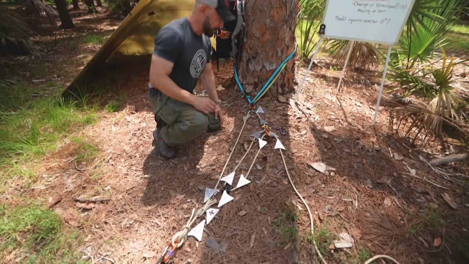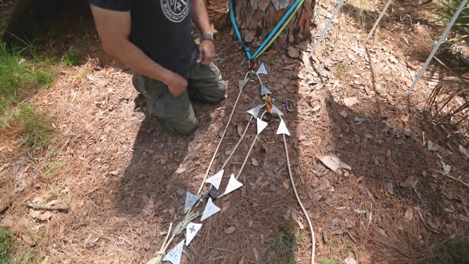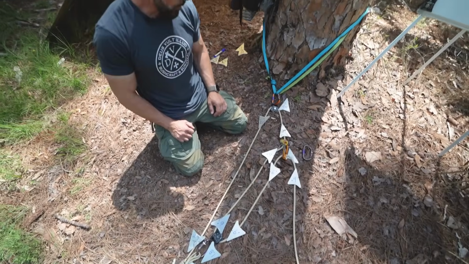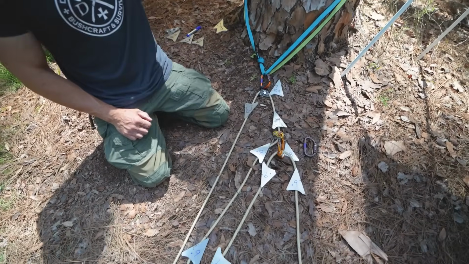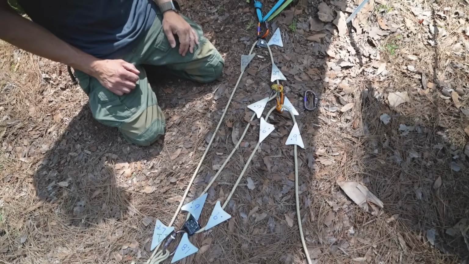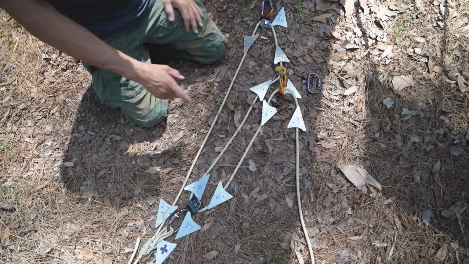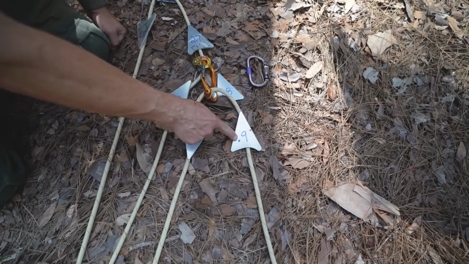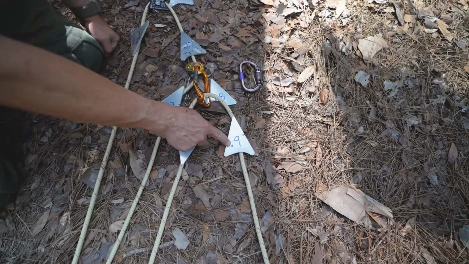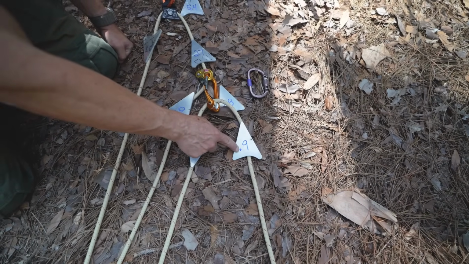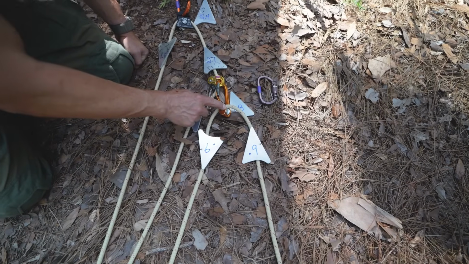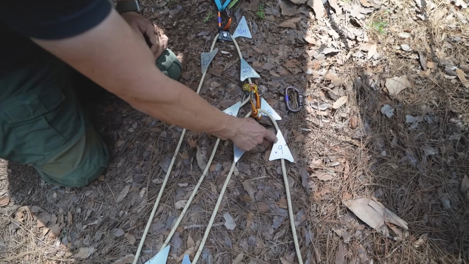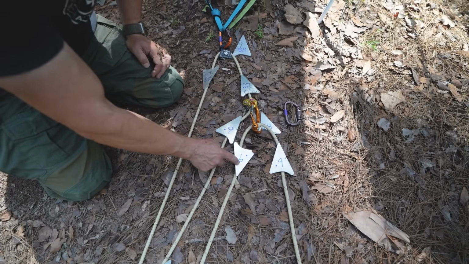So let's take a look at our 5-to-1 complex using our 90% efficiency pulleys. We have 0.9 units of tension because we're losing 10% of the efficiency through the pulley, right? 90% efficient pulleys, we're losing 10% through the pulley. So 0.9 in, 0.9 out.